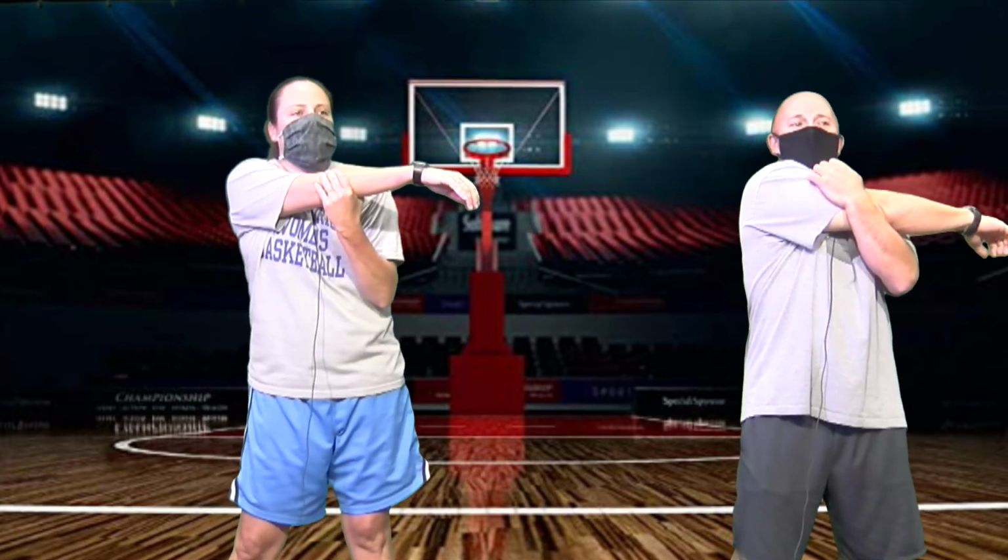So let's just take your right arm, put it across your body. Tell me how you feel. Just get that shoulder stretched out. Nice and loose. We're going to hold it for about 10 seconds. All right, now let's switch. Let's get the left arm across the body. Stretch that out. We'll go about 10 seconds. Very good.